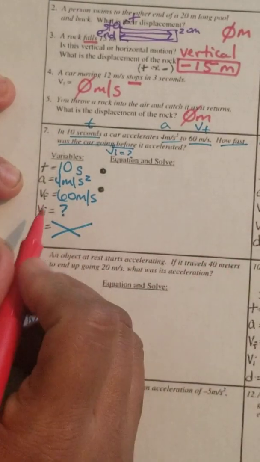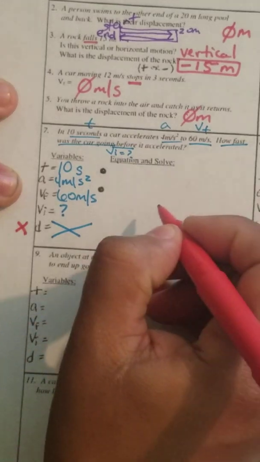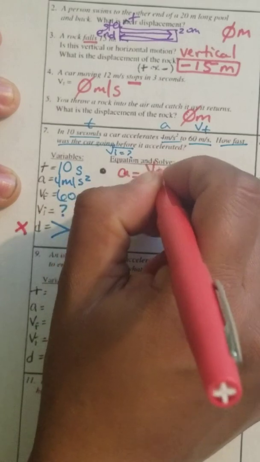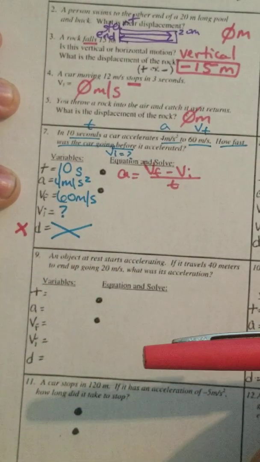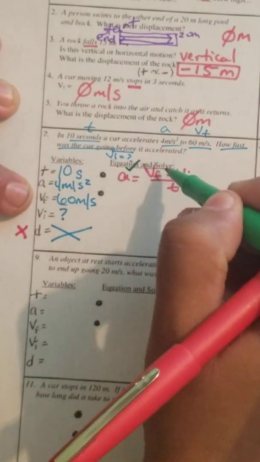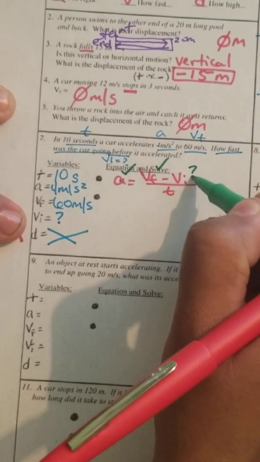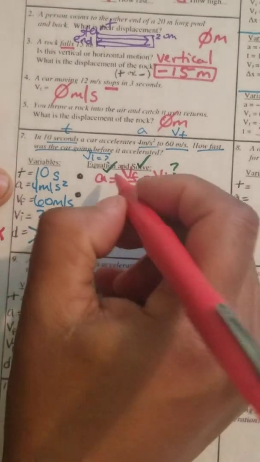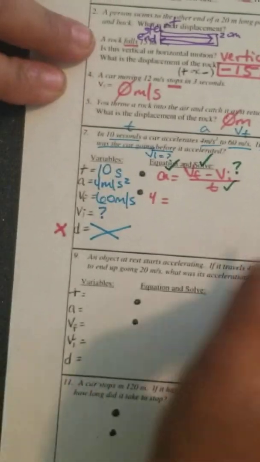Using my flow chart, was d ever used or discussed? No. So it tells me I can go ahead and use a equals vf minus vi over t. Before I do anything, I go back and double check it. Do I have the a? Yes. The vf? Yes. The vi? Question mark. The t? Yes. Can I use this equation? Yes, I can. Let's fill it in. 4 equals... and again, you are more than welcome to put this into the triangle.